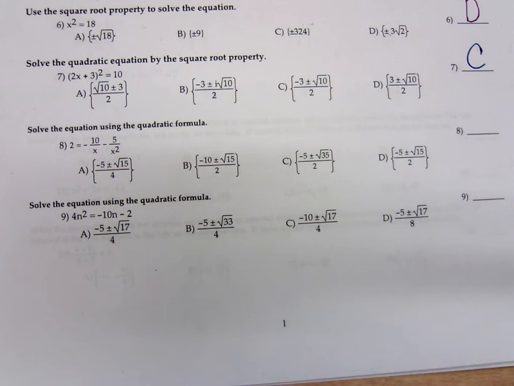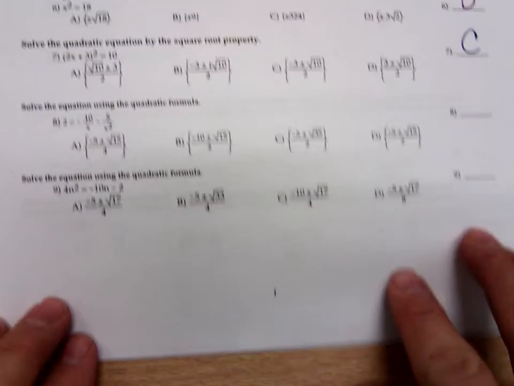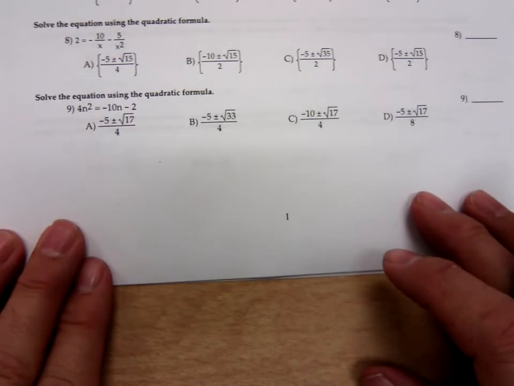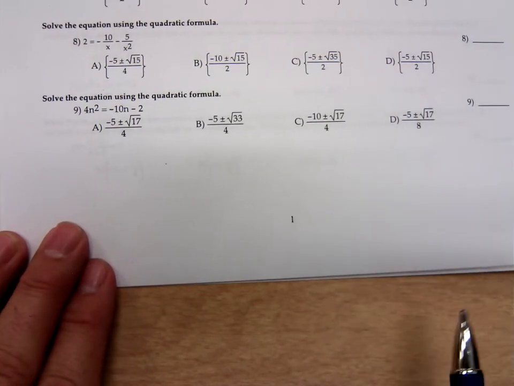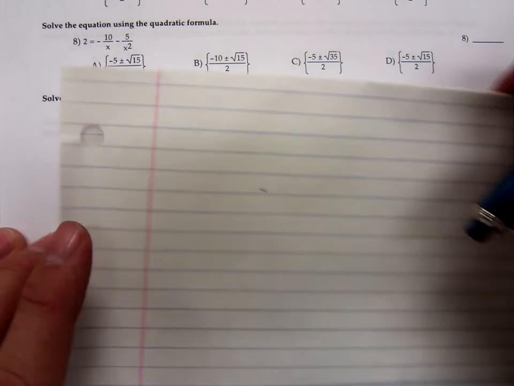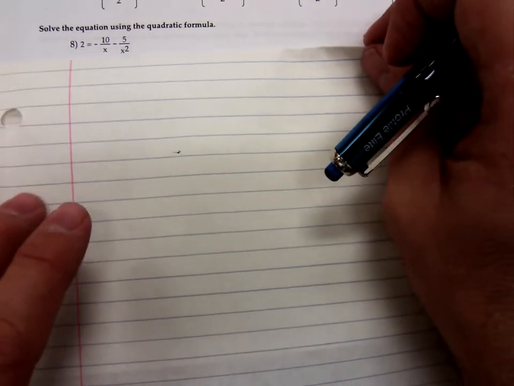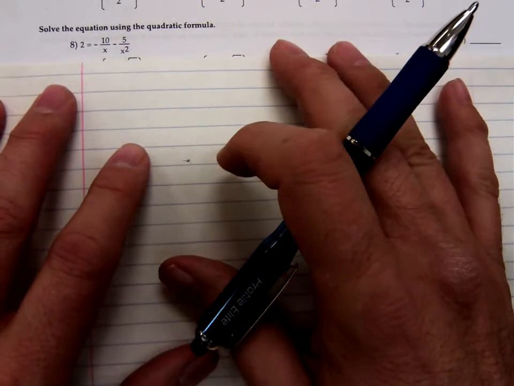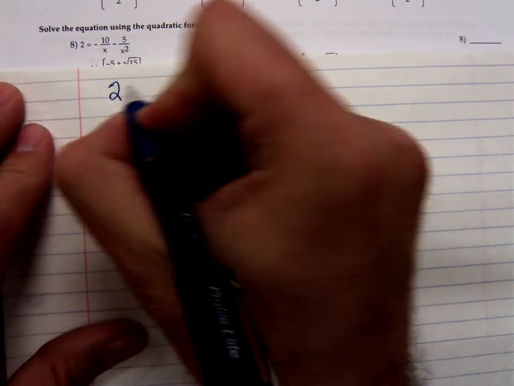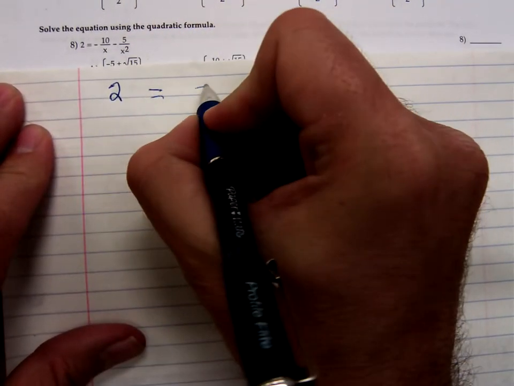And next. Any questions? Looks like we're about to start some quadratic formula problems. Problems 8 and 9. It says solve the equation using the quadratic formula. Let me write it down.